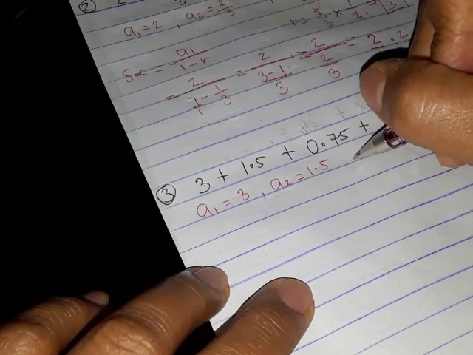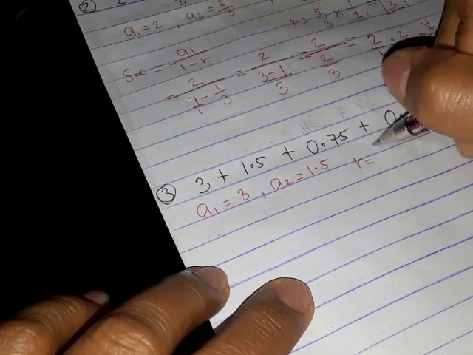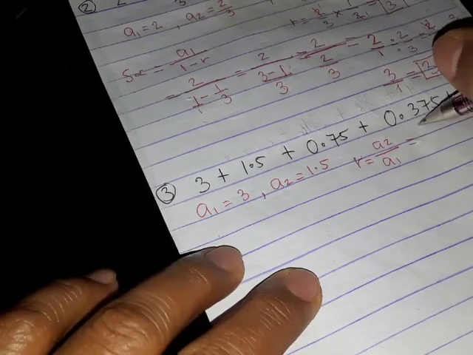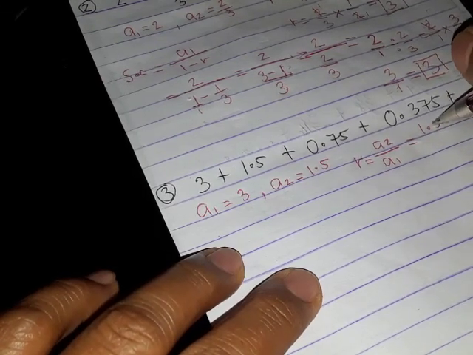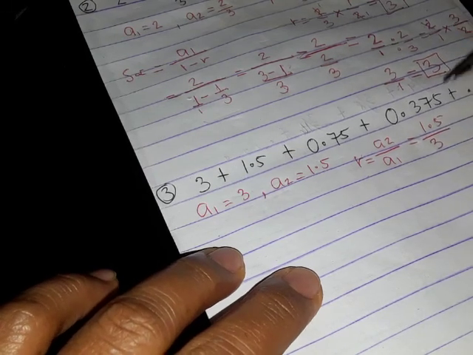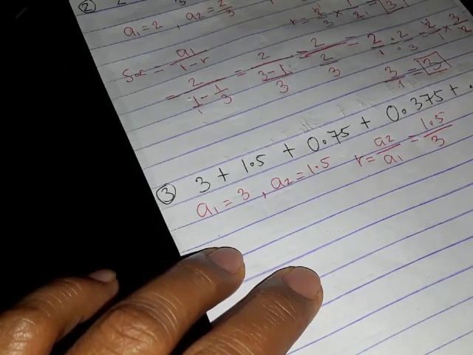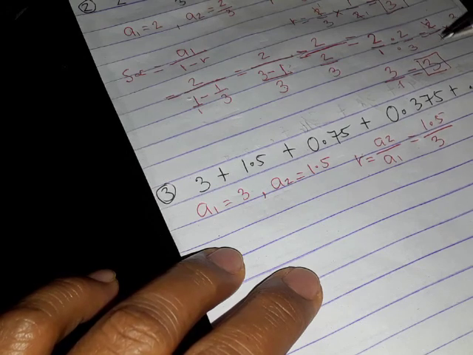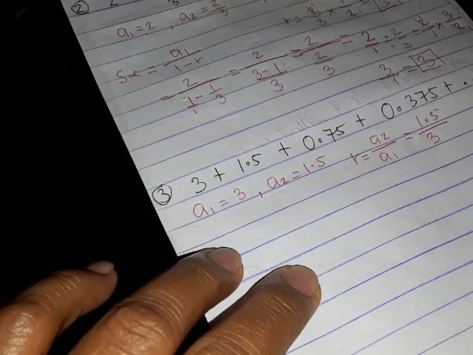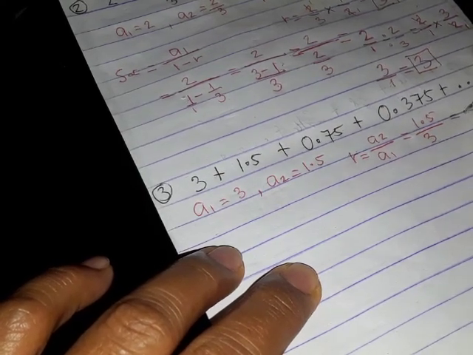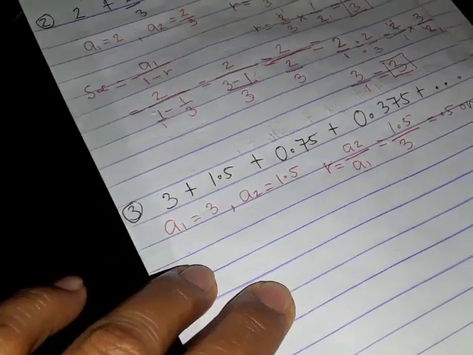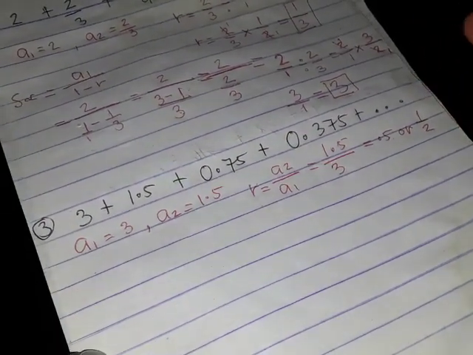ay ang A2 all over A1. Ang A2 natin ay 1.5. Ang A1 natin ay 3. So, kung i-divide natin ang 1.5 sa 3, ang magiging sagot ay 0.5 or 1/2. Okay?